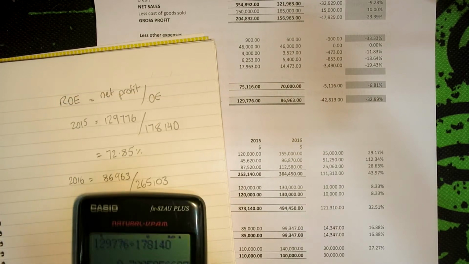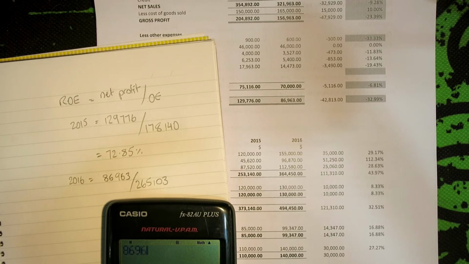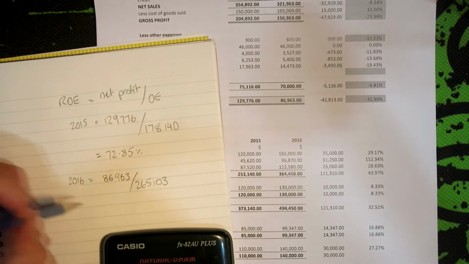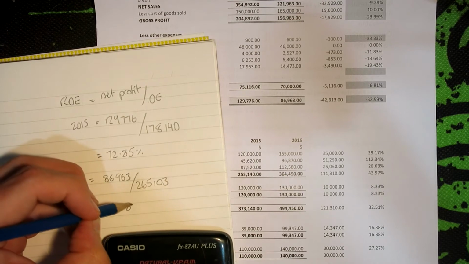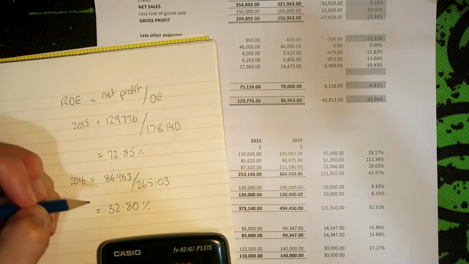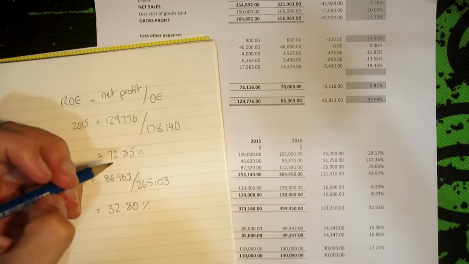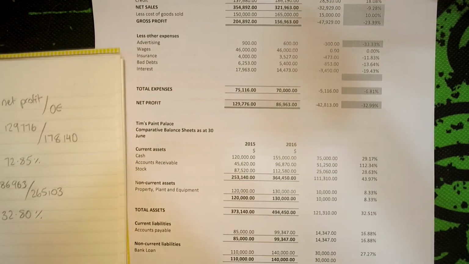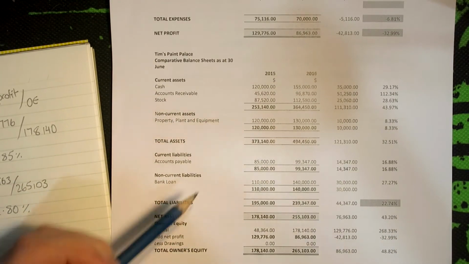On our calculator, we'll do that. 86,963 divided by 265,103 equals 32.80%. So now this figure has significantly dropped. You can have a look back and try to figure out why that may be the case.